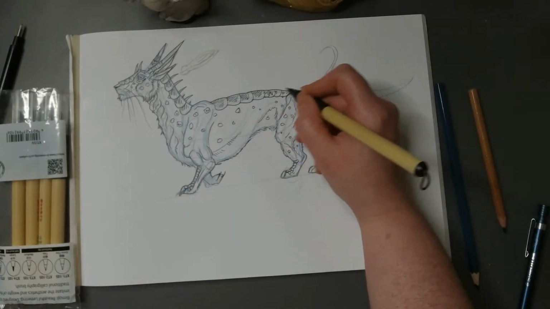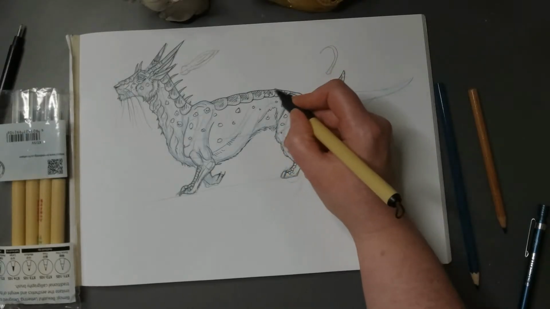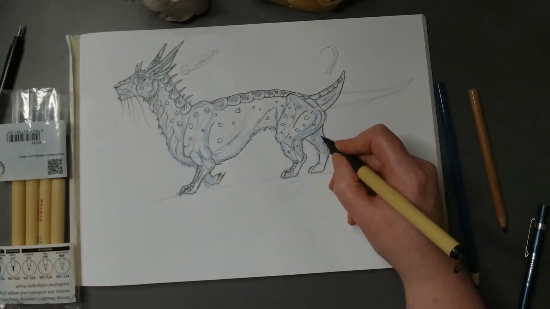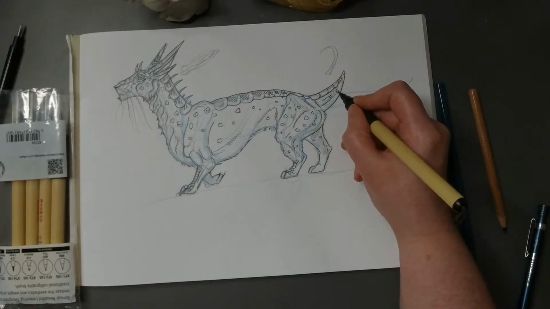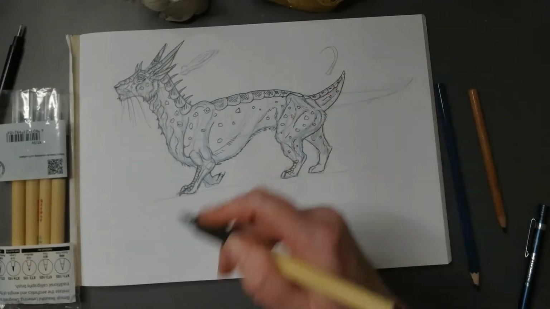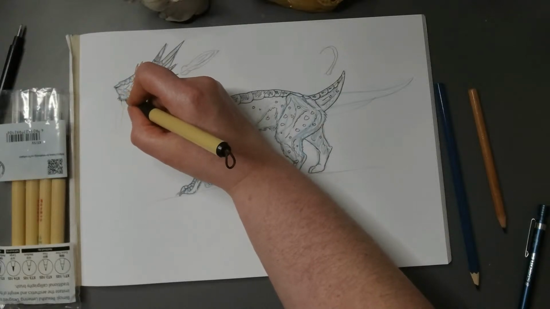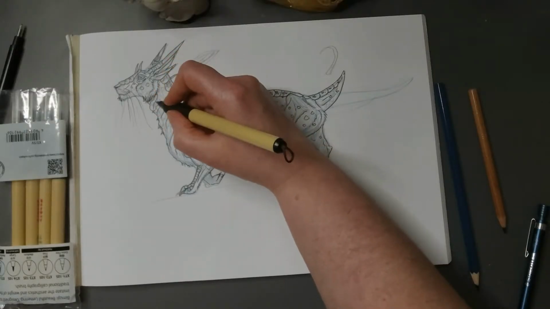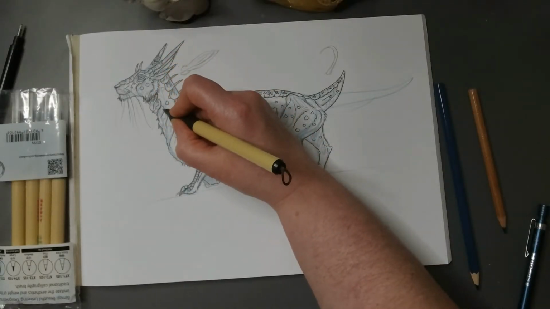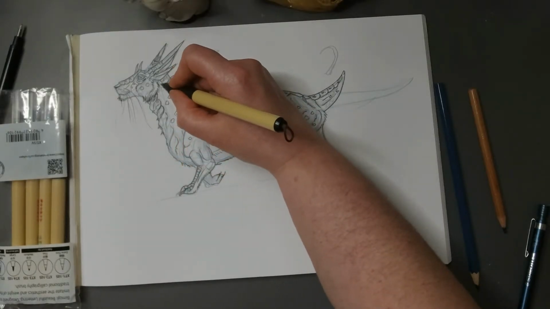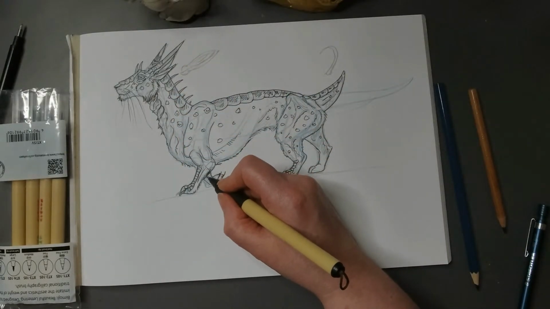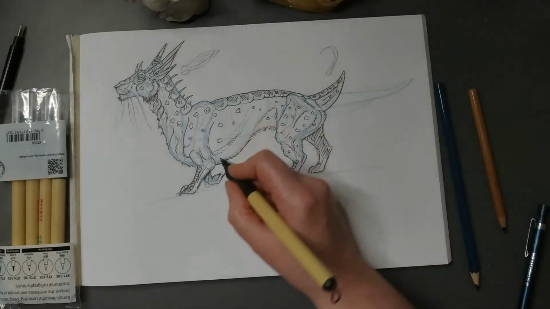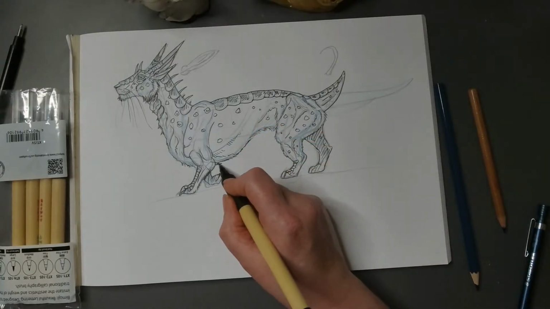I'm going to add an extra scale here and there, especially around this bit because you've got the lumbar there, so the animal needs to be able to twist and move. Just going to define a couple of areas.